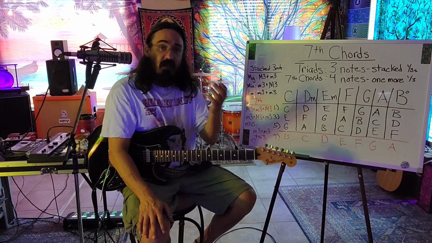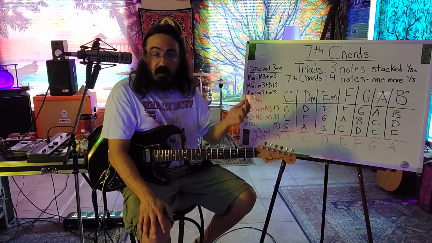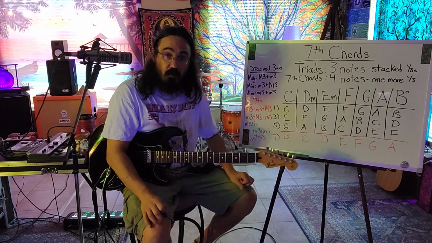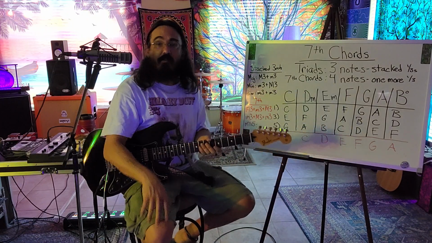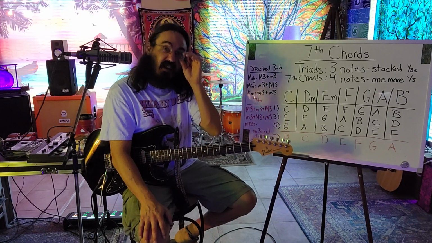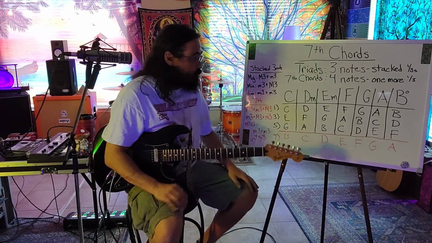And on the Facebook page associated with this, I'm going to put the chord diagrams up there for you, and I'll probably throw in some of the voicings that I don't show you here, just so you have a little bit more variety.